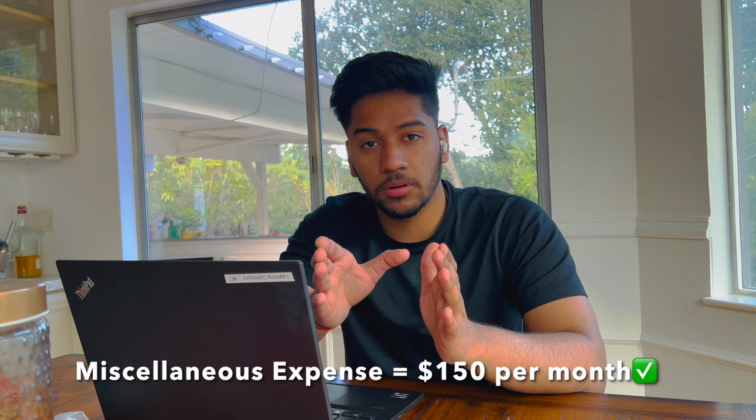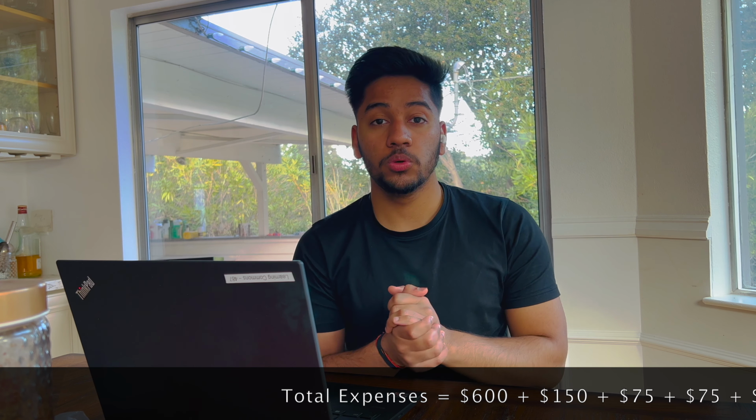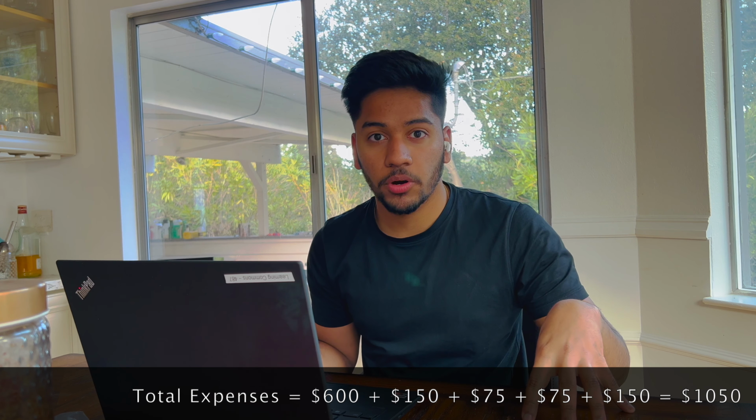So basically I would keep it on an average of $150, because of course you will be going out for a haircut, you will be going out somewhere for eating, you will be going out for a movie, you will be going out for buying clothes. So I would keep it on an average of $150. So those are your expenses if you were living here in the California Bay Area.